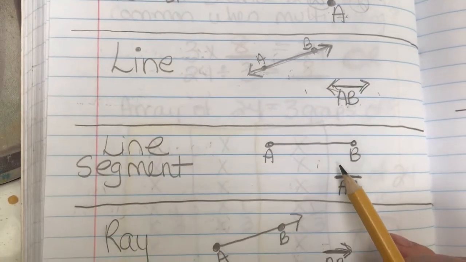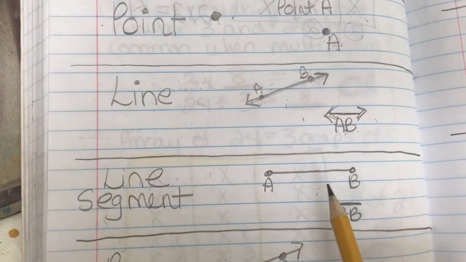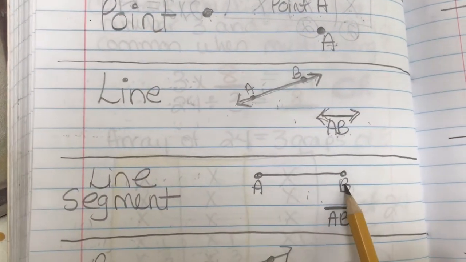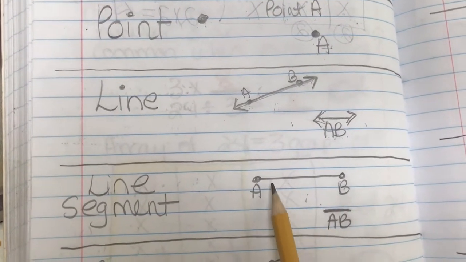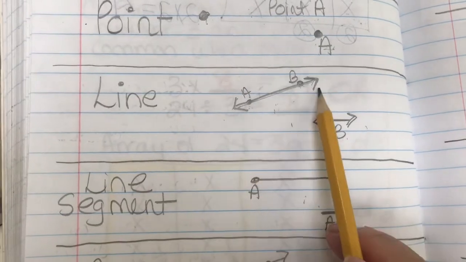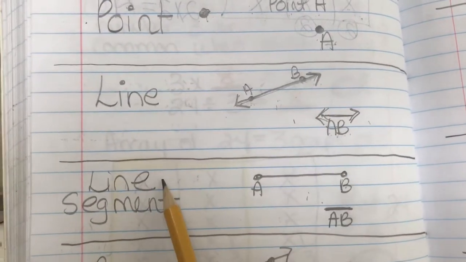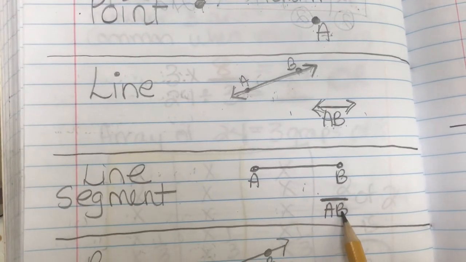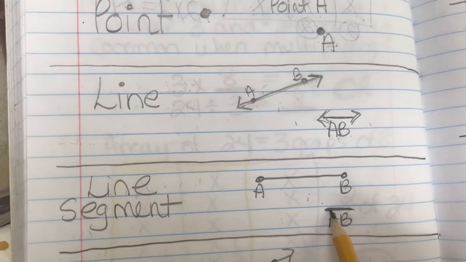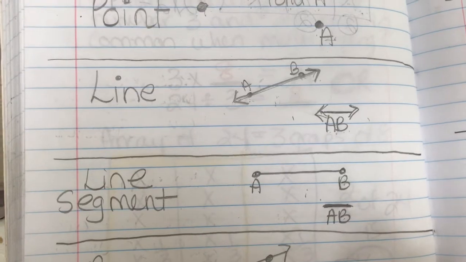A line is different than a line segment because a line segment has a starting place and an ending place. So a line segment is represented by just a plain line, no arrows. This is a line segment. It has a start place and a stop place, and this is how you would write it out, AB, with a line with no arrows above it.